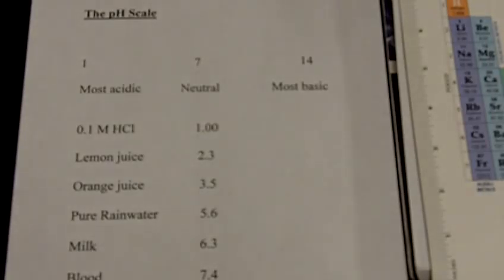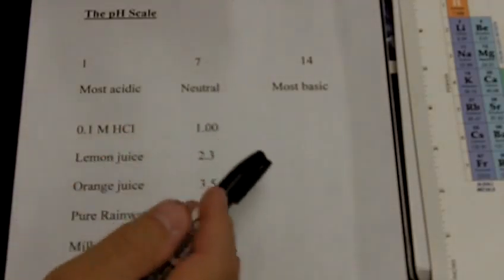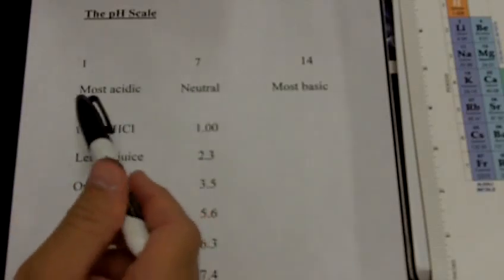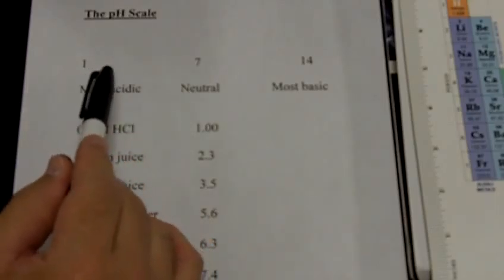Okay, this is going to be a very short video podcast. I just want to spend a few minutes on the pH scale. I don't want to belabor the point, but I do need for everyone to understand the pH scale because it's going to be so important to us in subsequent lessons. So let's start with the pH scale.